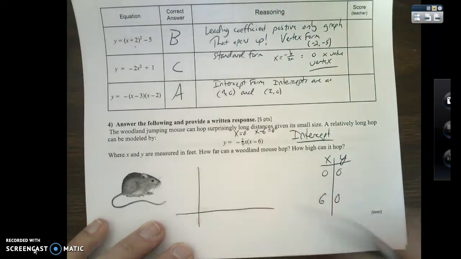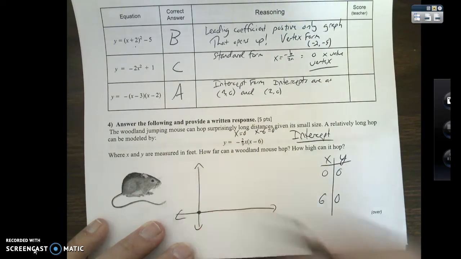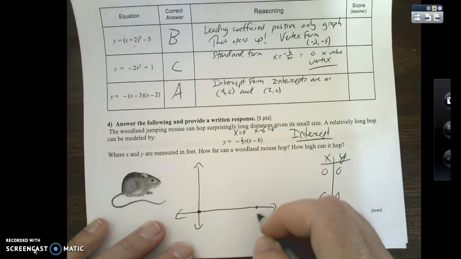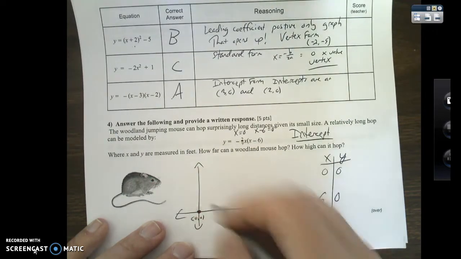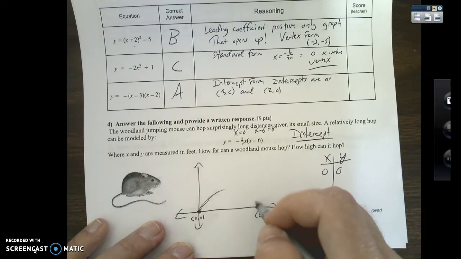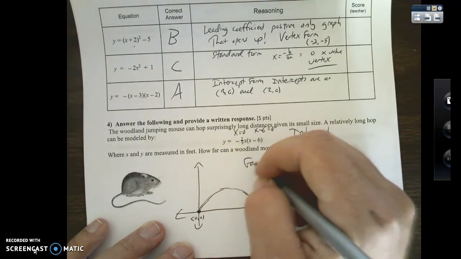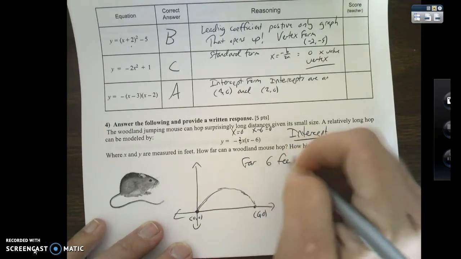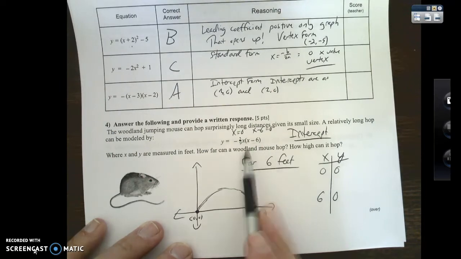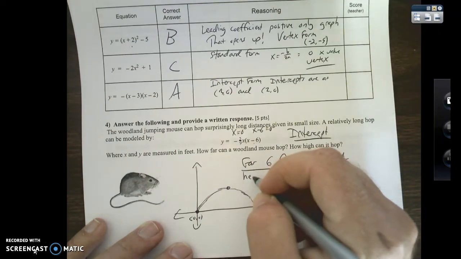If I draw myself an XY graph, my mouse is starting here, and it jumps all the way over to (6, 0). So it goes like this. It jumps up in the air and it comes back down. So as far as how far it can jump, it can jump a distance of 6 feet. Literally the answer is given to us in the problem. Now, I want to find how high it is all the way up here, the height.